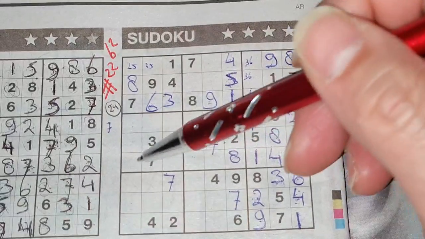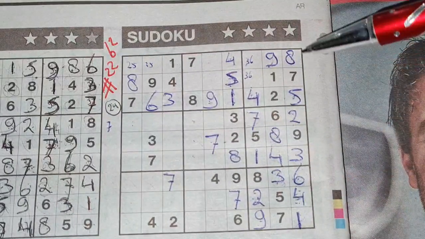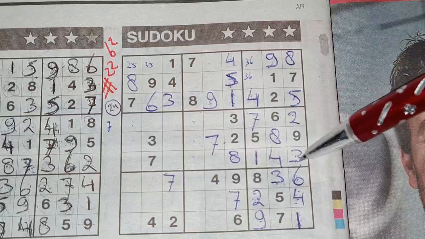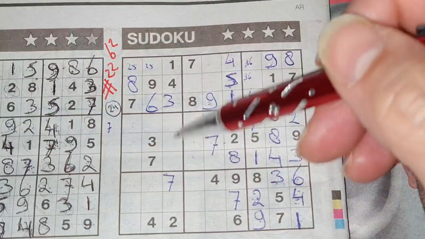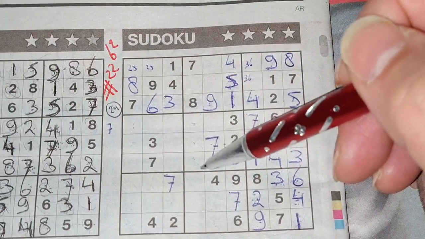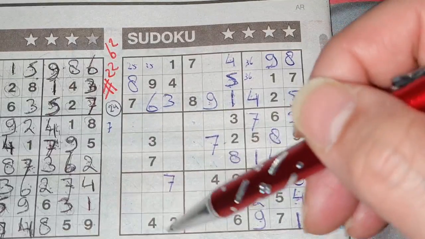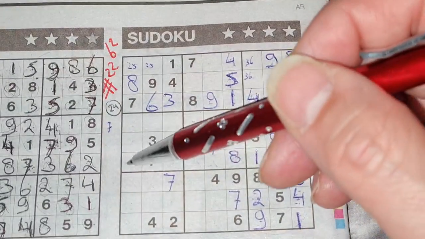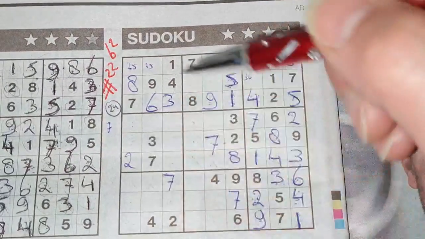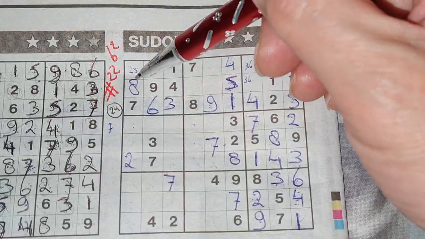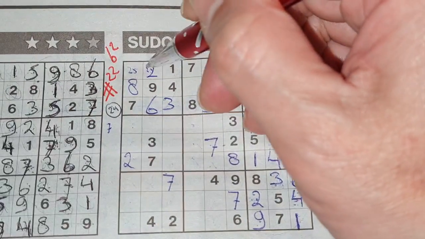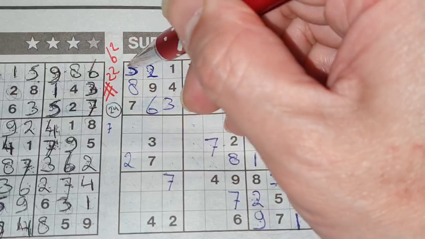4 missing numbers in this row. One of the missing numbers is 2 in this row. We see a 2 in this big square, so no 2 in those 2 boxes. Here 2, no 2 in that box. 1 box left for the 2, should be there. Now we have a 2 there, so this can't be 2 anymore. This box should be a 2, and this box should be a 5.